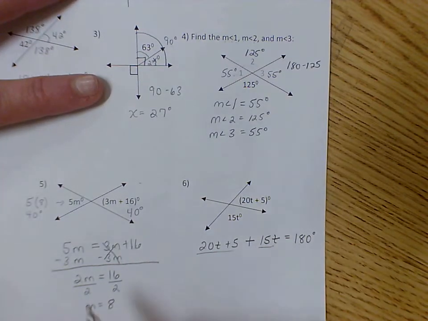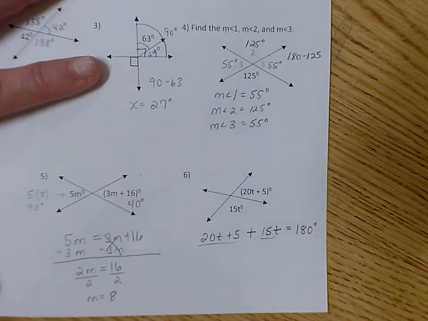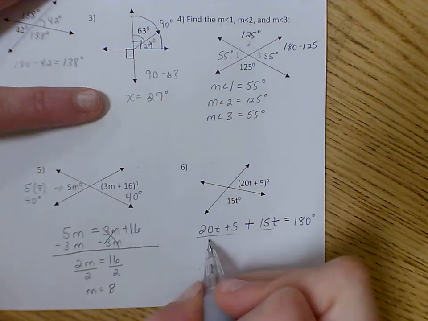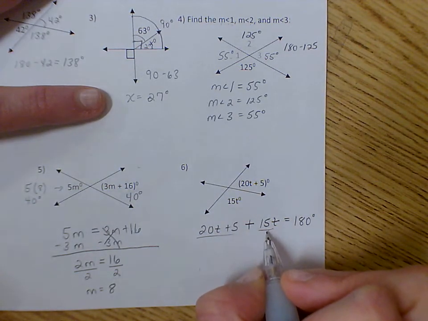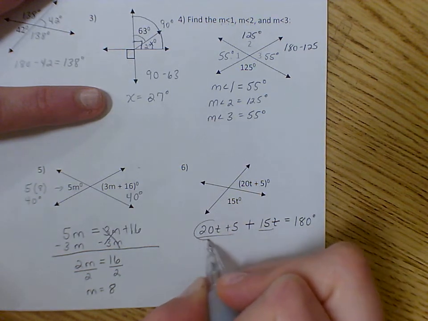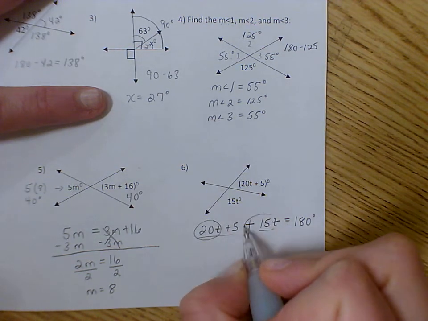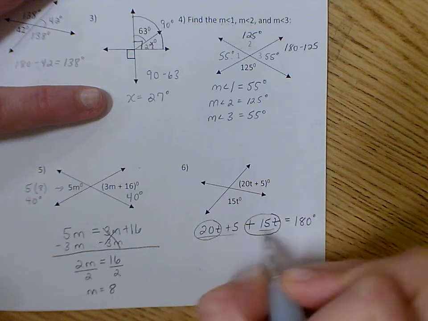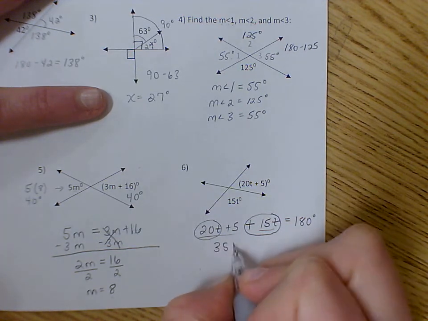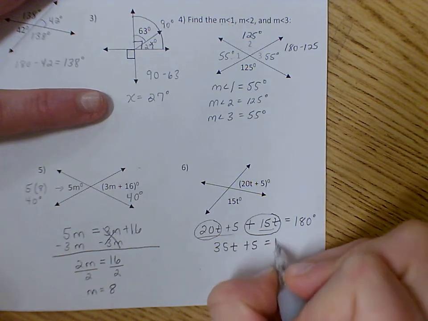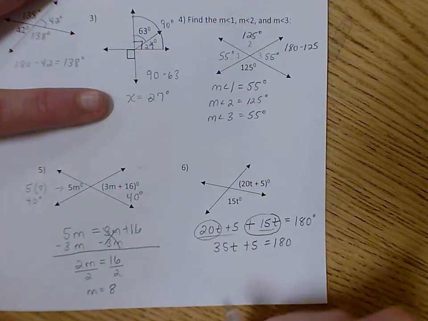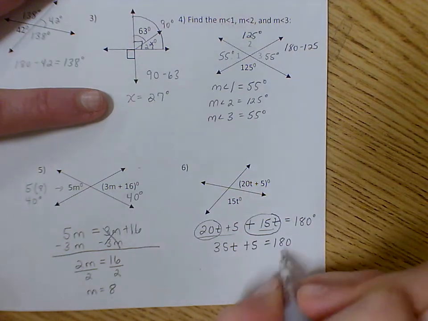And then, just like you did the other ones, we've got to use what we know about solving equations. So in this problem, I've got variables on the same side of my equation. When you have that, you combine like terms. So my 20t is going to combine with this 15t. When I combine them, I get 35t, and then that plus 5 comes down, and then I just bring down my equals 180, and then I keep solving. So now I'm going to get my variable by itself.